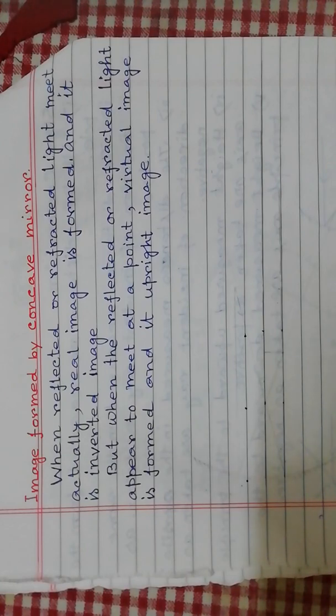But when the reflected or refracted rays of light appear to meet at a point, that means they do not actually meet, but when they are produced in the backward direction, then they meet at a point, and then a virtual image is formed, and this virtual image is an upright image.